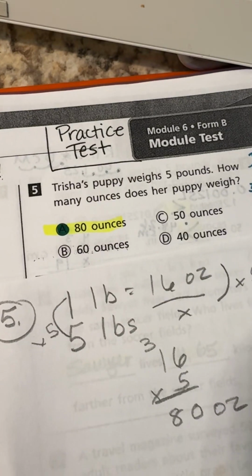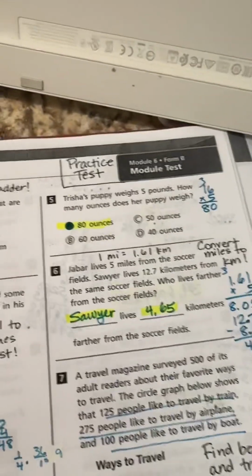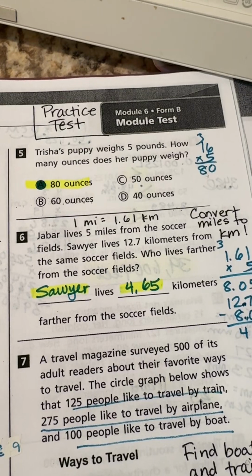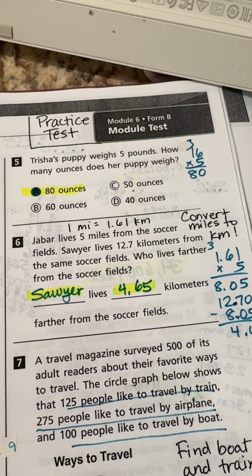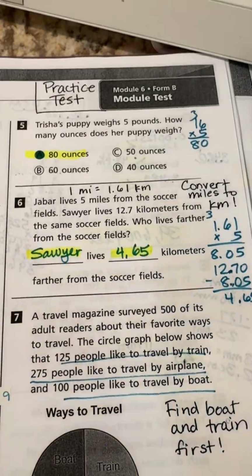So the correct answer is letter A. That one actually might have been the easiest one on here. All right, number 6 says, Jabbar lives 5 miles from the soccer fields. Sawyer lives 12.7 kilometers from the same soccer fields. Who lives farther? Let me get a little bit better grip on my phone.